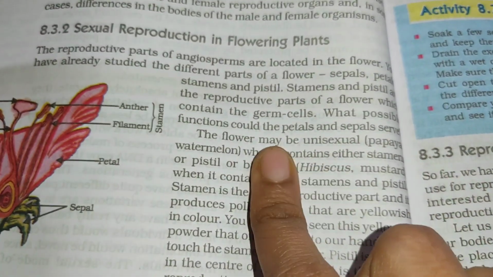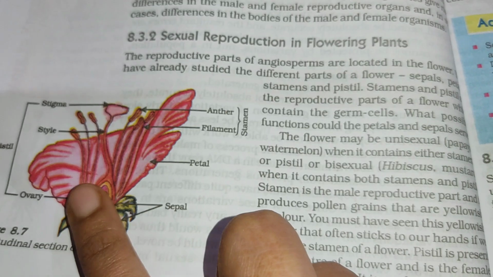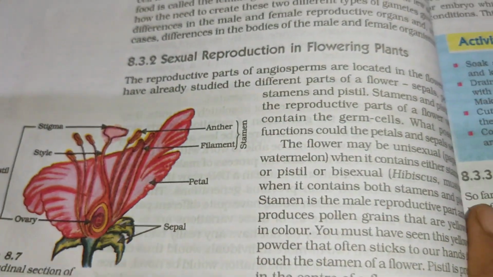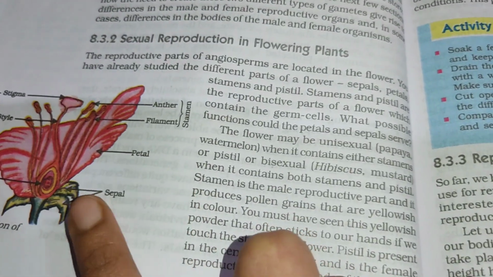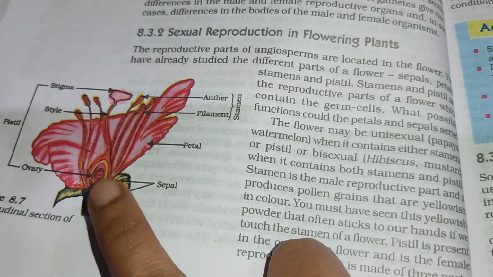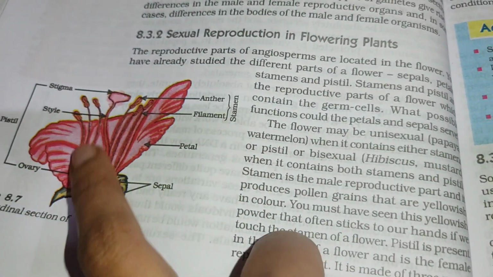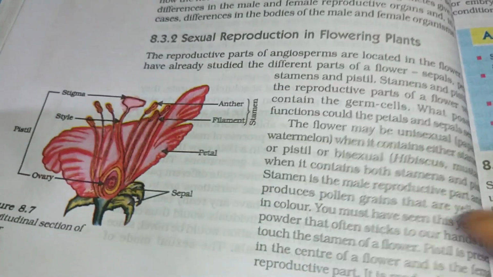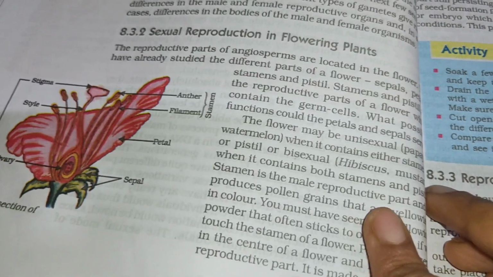A flower may be unisexual, which means it contains only female parts or only male parts, not both. Then it is called a unisexual flower. For example, papaya and watermelon have unisexual flowers. If it contains both, like in hibiscus, this is a hibiscus flower, and if it contains both male and female reproductive parts in one flower, it is called bisexual. Hibiscus and mustard are examples. They contain both stamens and pistil.